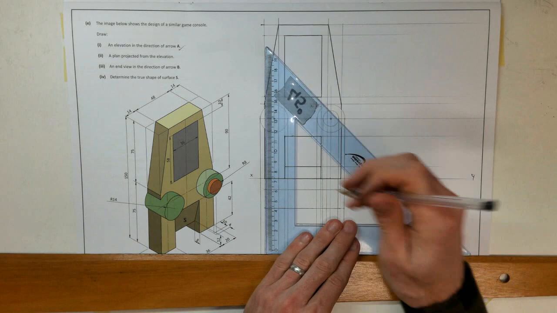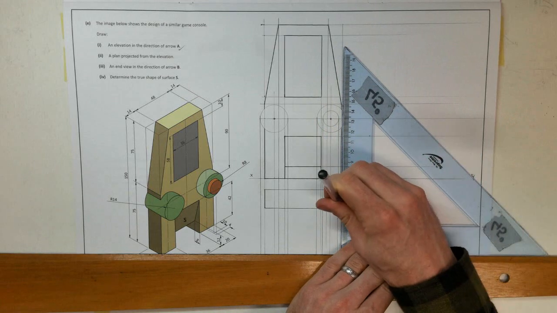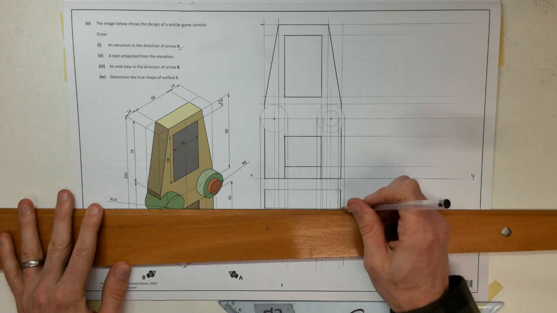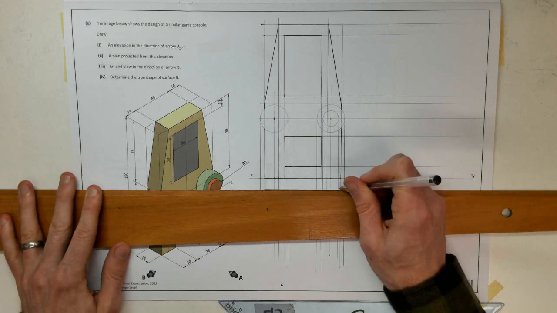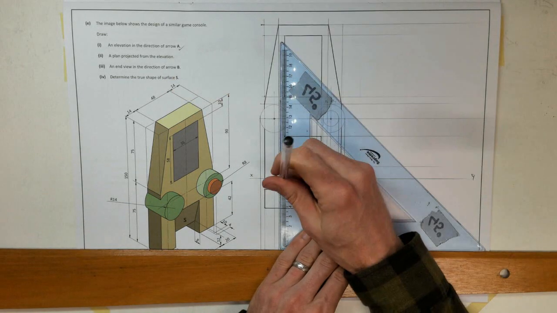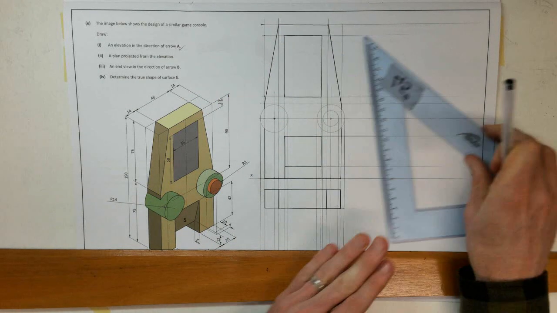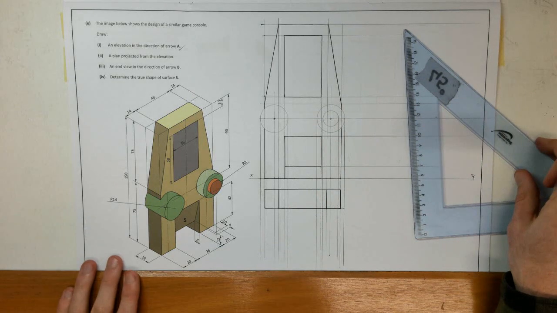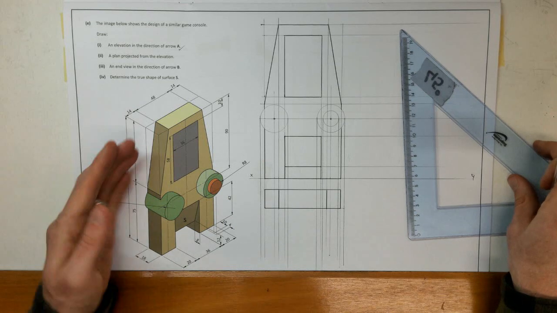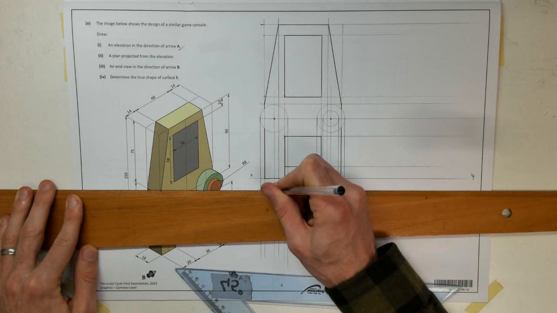So just drawing the outline of that yellow section. We've got the top edge there and there, 14, which is projected down already for me. Okay. Let's include the cylinders now. So the cylinder goes back in line with the back edge, so I'll actually extend that to there.